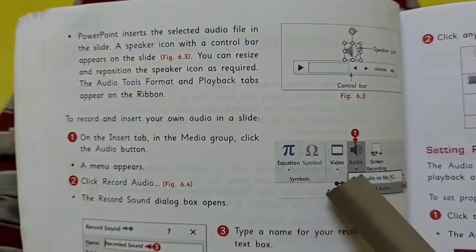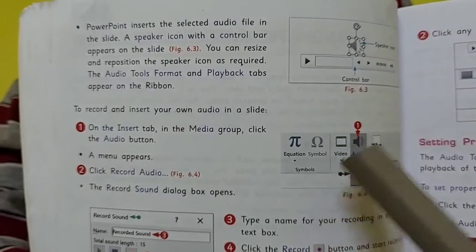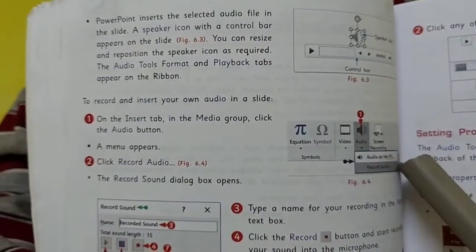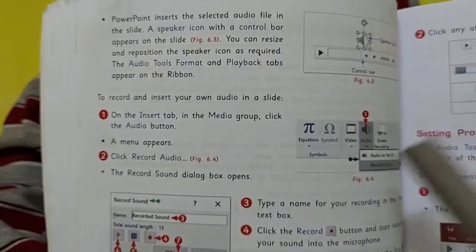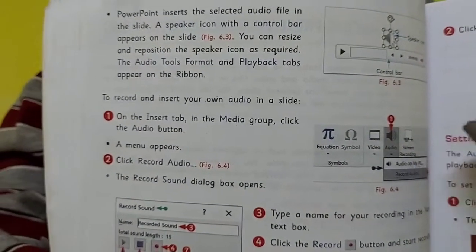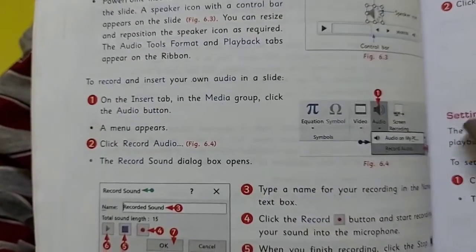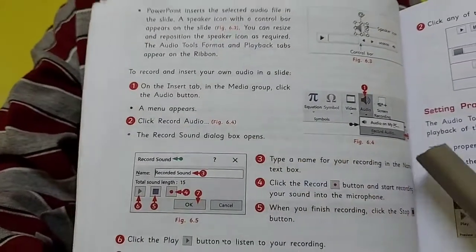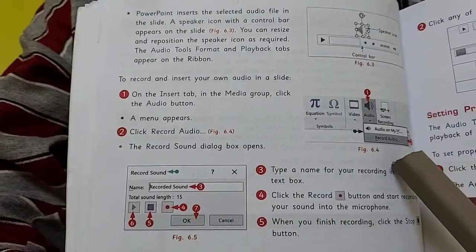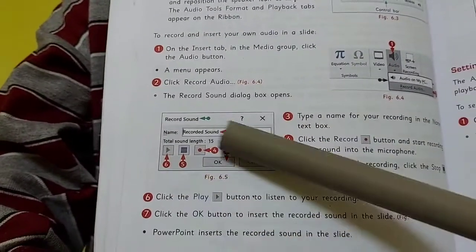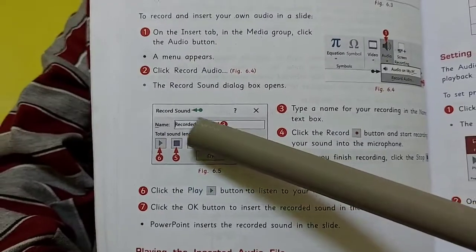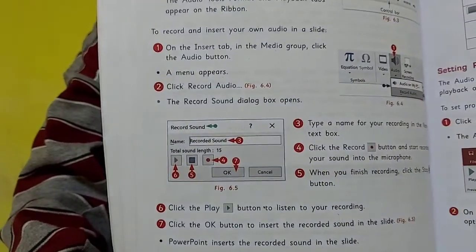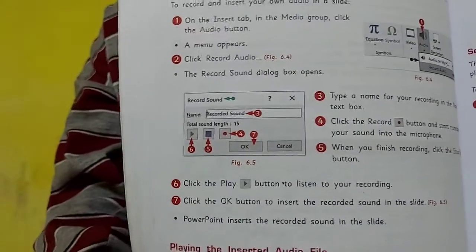Then when you go to Insert and go for Audio, you see two options: Audio on My PC and Record Audio. When you want to record, you go for Record Audio. When you want audio from your PC, go for Audio on My PC. As soon as you click on Record Audio, this type of dialog box will appear. Here you will be asked for a name, so you have to write a name. Any name you can give it.